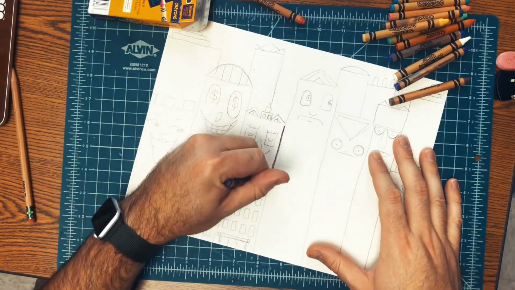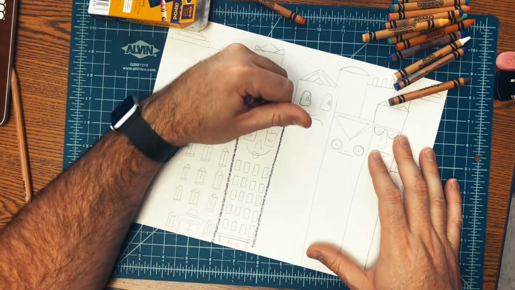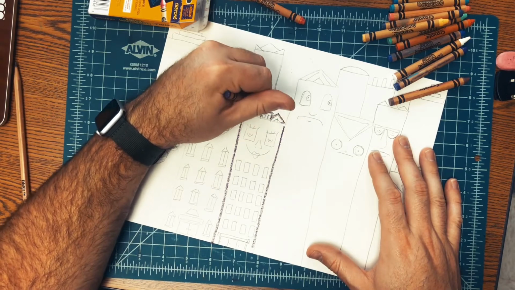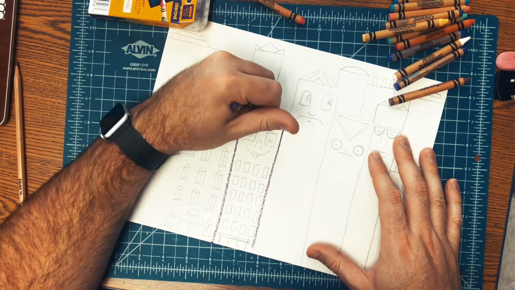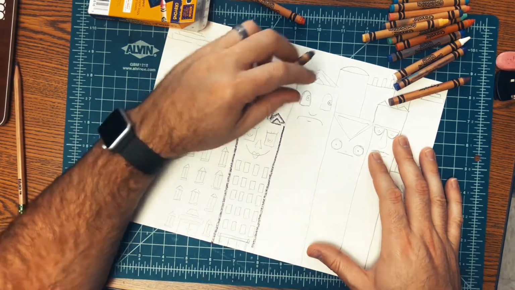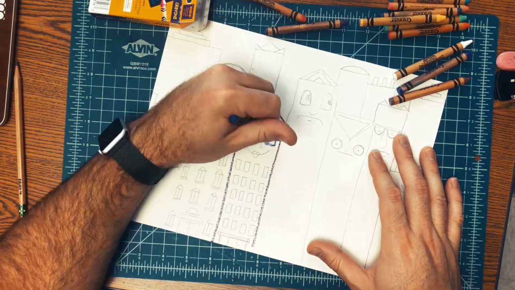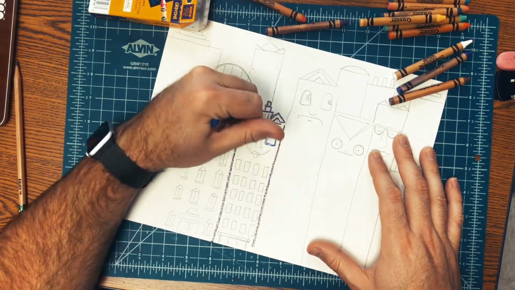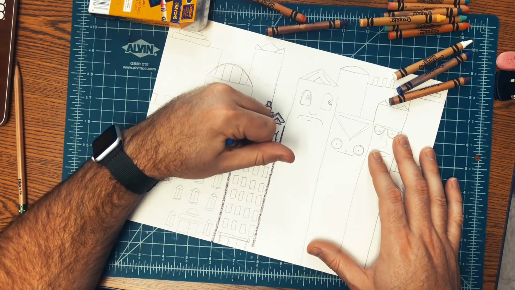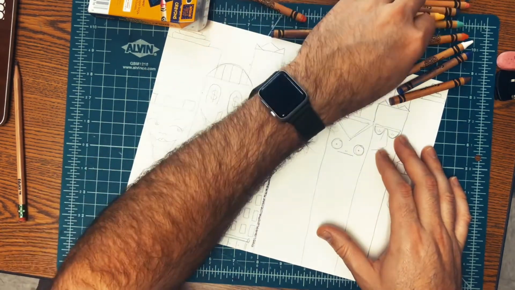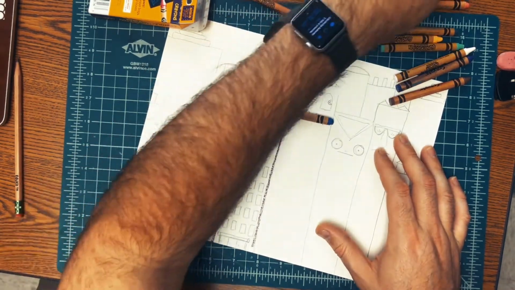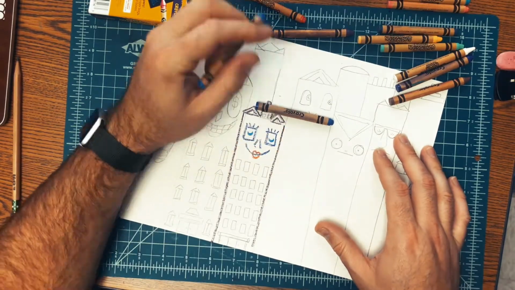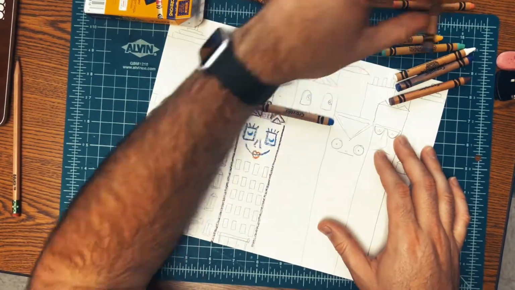Now that we're done with our drawing, we're going to trace over top of it with crayons. So I'm going to try to make each building a different color outline with the crayon. You can also go back in there with different colors to make the facial features and the windows look different too. So try to use a variety of colors.